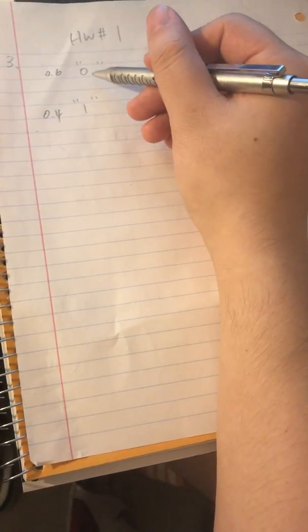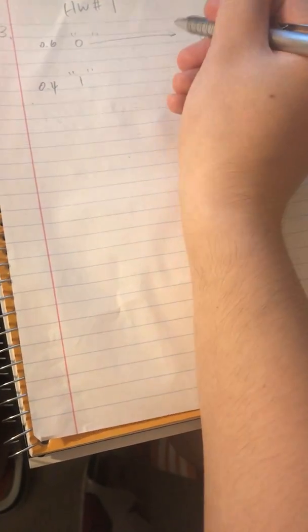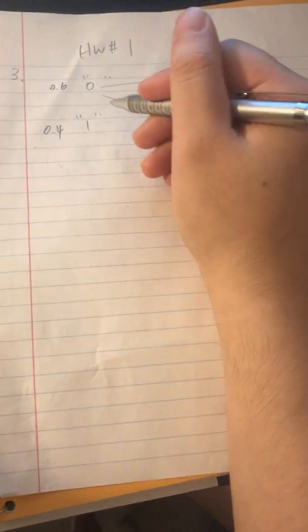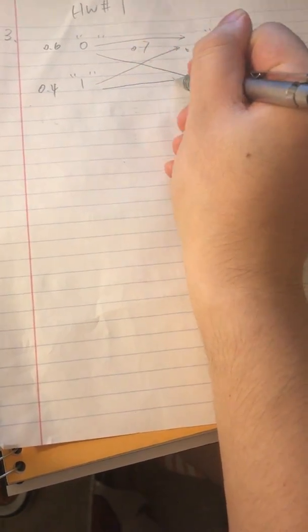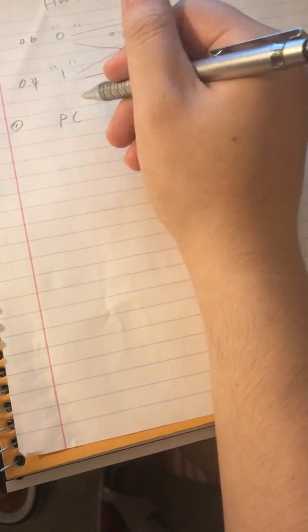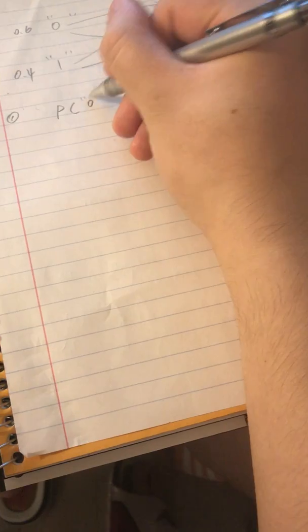For 0 transmitted to 0, the probability is 0.7. From 0 to 1 is 0.3. Also, from 1 to 0 is 0.2. And from 1 to 1 is 0.8. The question is the probability that 0 is received.